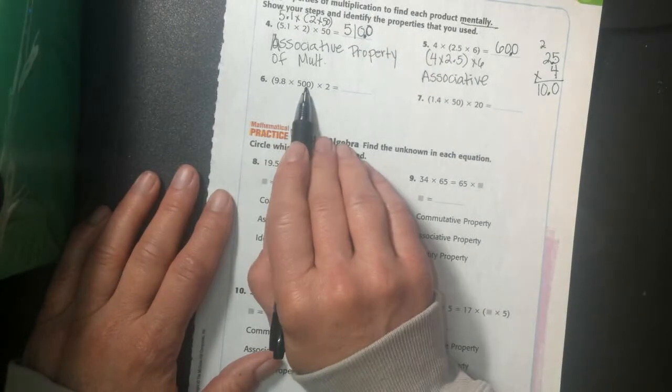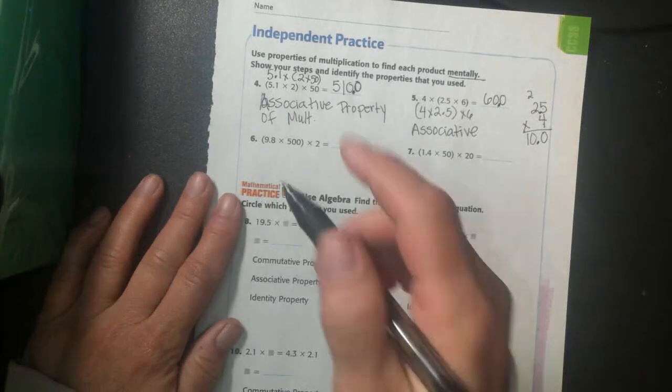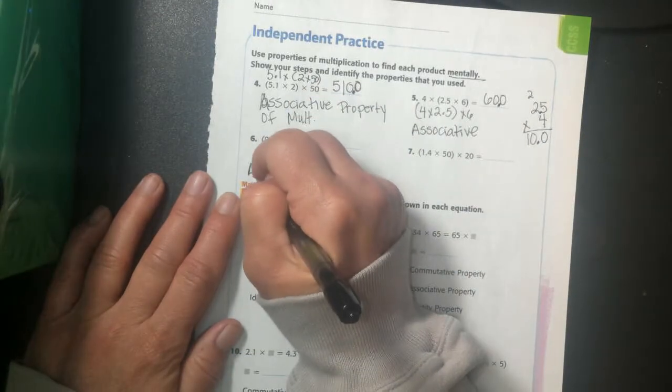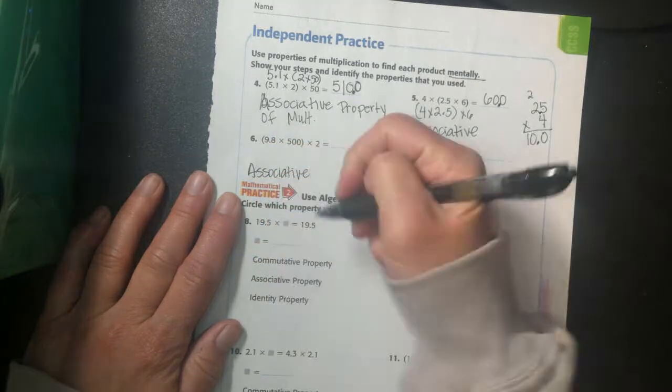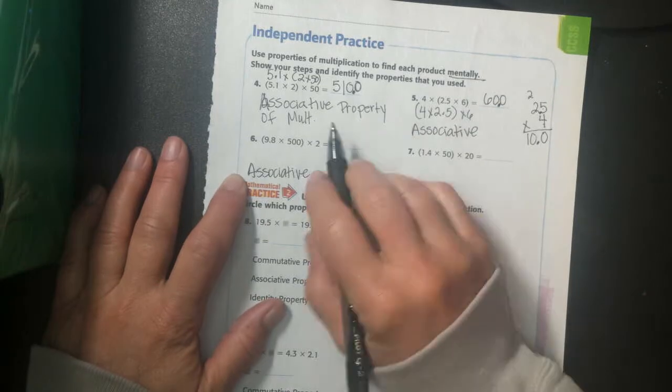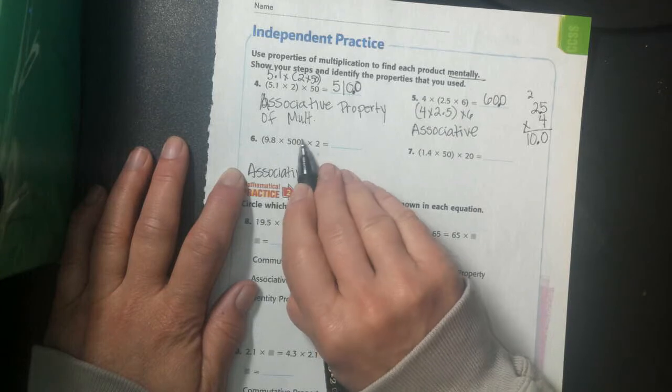9.8 times 500 times 2. So I'm going to do 9.8. I'm still doing the associative property. They asked me to write my properties. 9.8 times 500 times 2. 500 times 2 is 1,000, right? 2 times 5 is 10 plus 0 plus 0, 1,000.